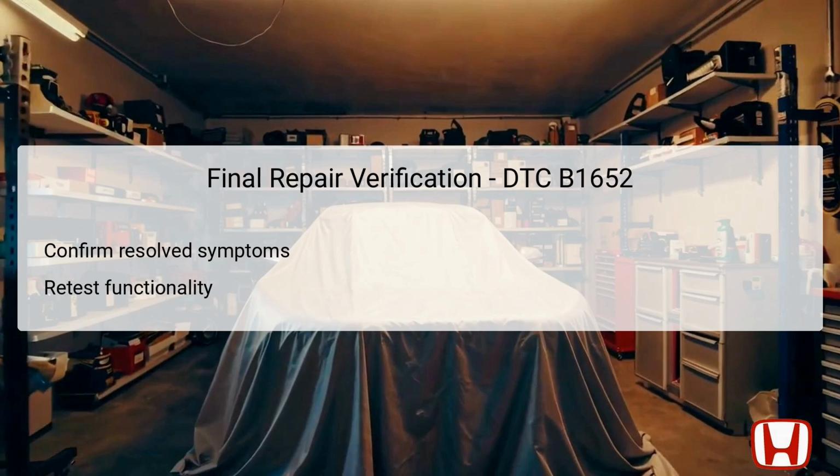Conducting a final check also helps verify that any components replaced are functioning as intended and that the issue has not recurred. Ensuring all repairs are validated not only confirms successful resolution, but also instills confidence in vehicle reliability and safety. Comprehensive testing is a crucial aspect of any automotive repair process.